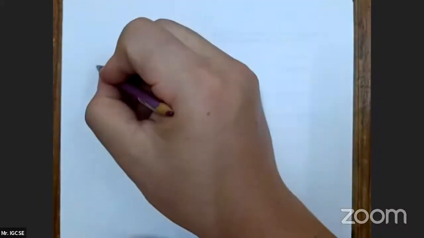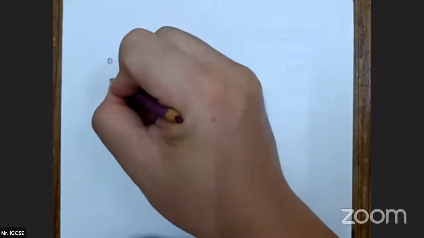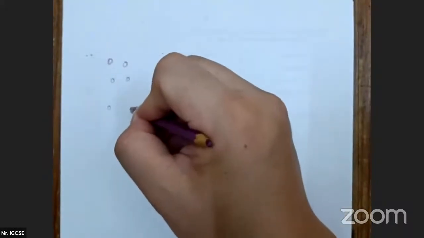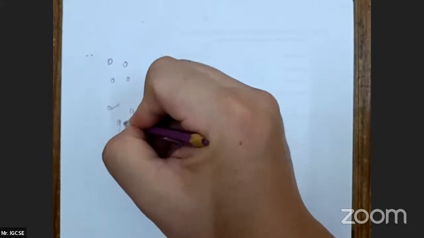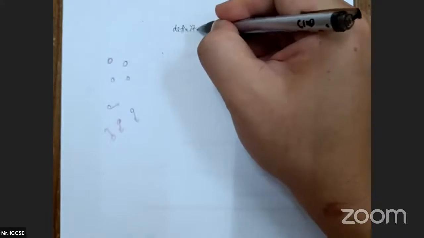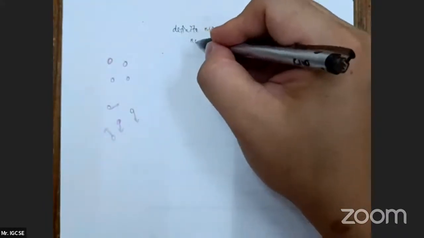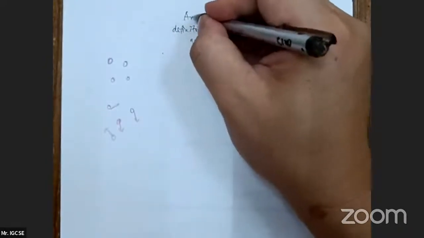Next, we have the gas. Or you can draw it another way, with a different direction of arrow. This one will do. So the gas has a definite mass, but not a definite volume. This is the arrangement. The volume can change.